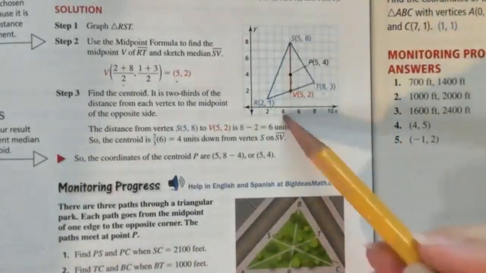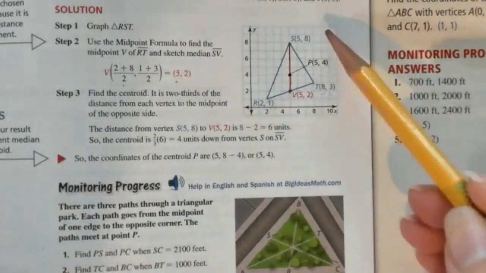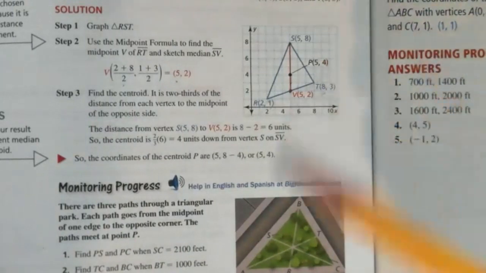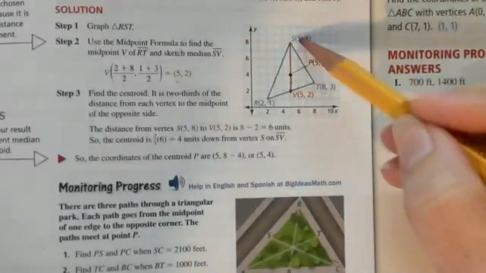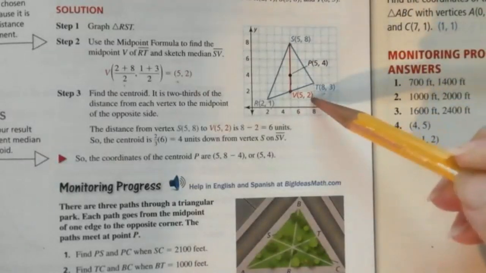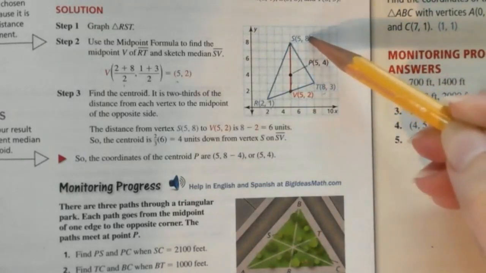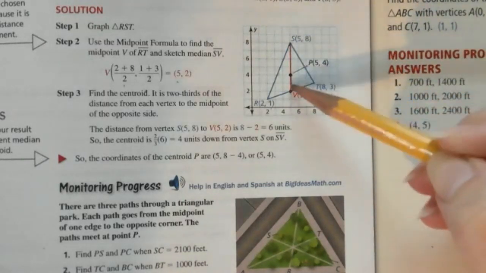So since we have this vertical line, we can ask, what is the distance of our vertical line? Look at your y values because it's vertical. Our x values are the same, so that's not going to help you. Here we have 8 and here we have 2. So our distance is the absolute value of 8 minus 2, which is 6.